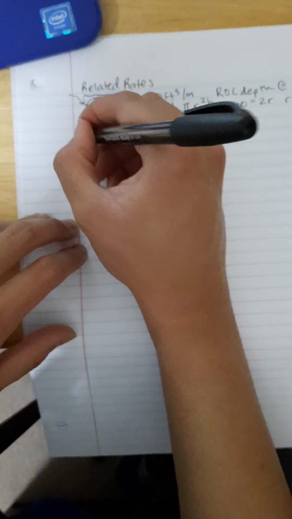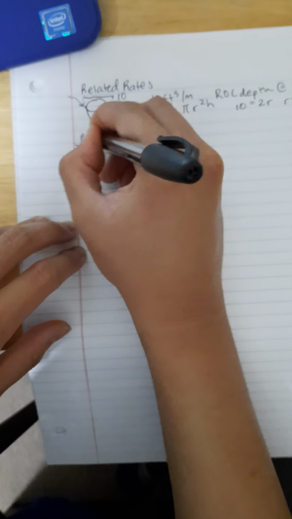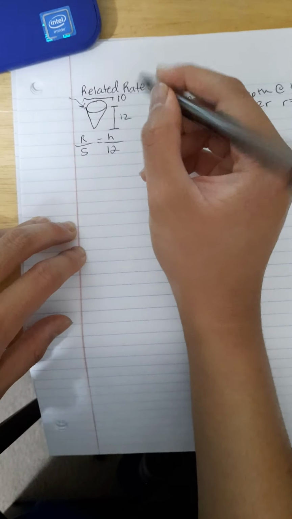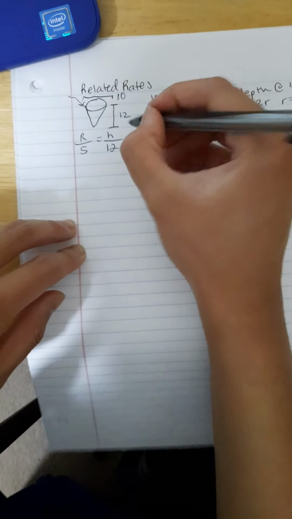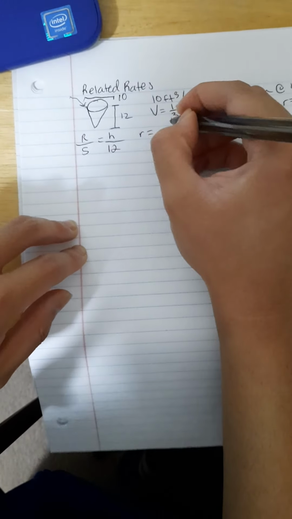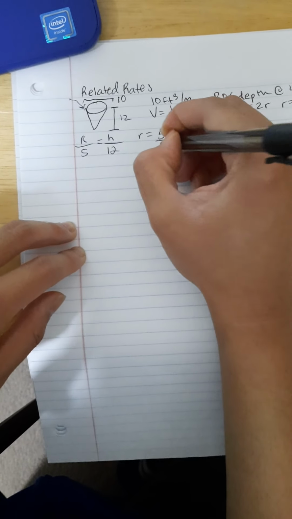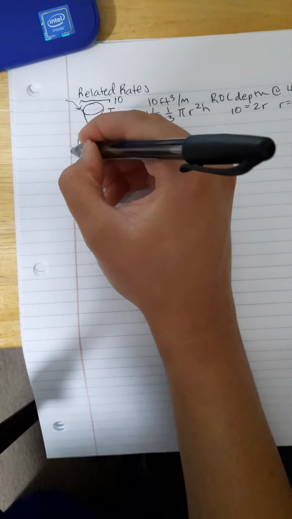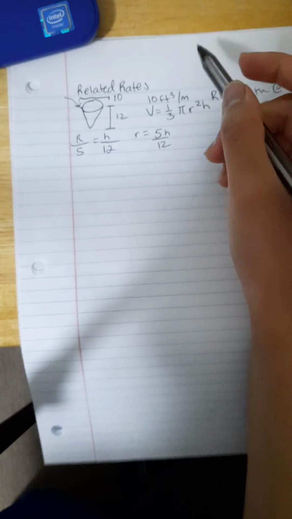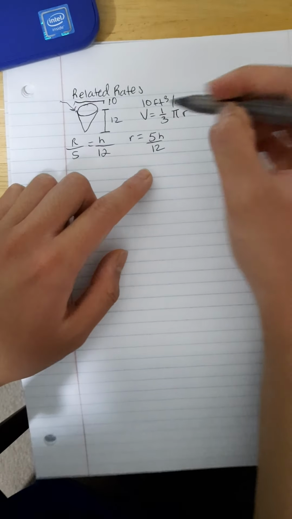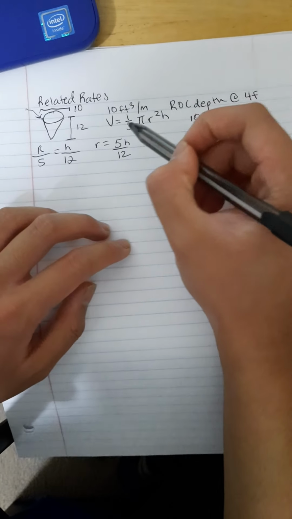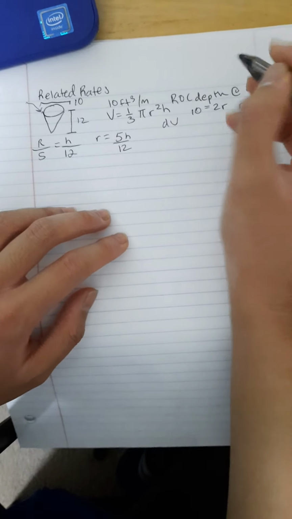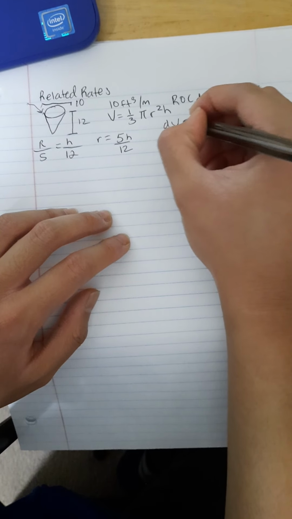The radius is 5 and the height is 12, so r is equal to 5h over 12, because we just multiplied by 5. We also know, before taking the derivative, that dV is changing by 10.